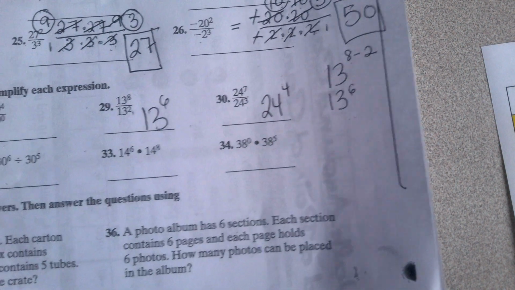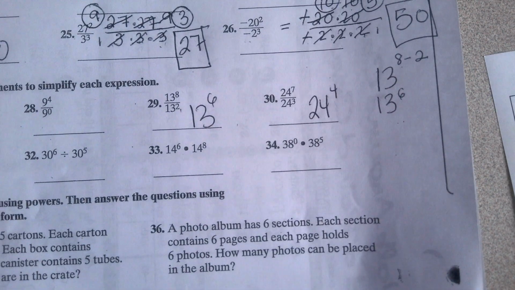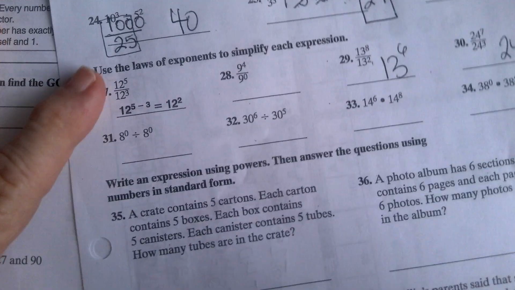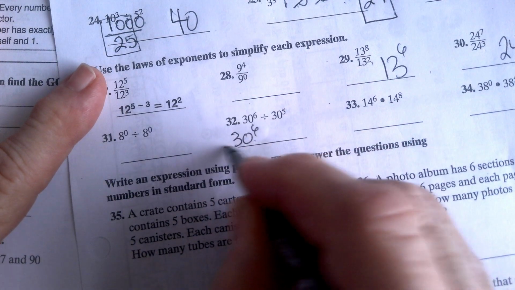So then, what is that one? What is the 31? We're going to talk about that one in a second. But let's look at this one. So I'm going to set it up as a fraction because I don't like the way they have it set up.